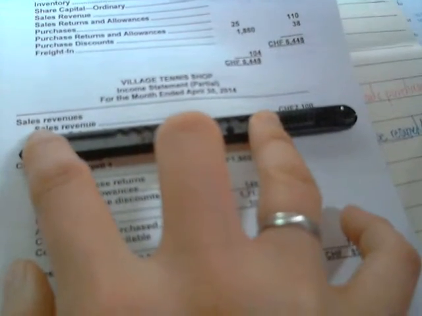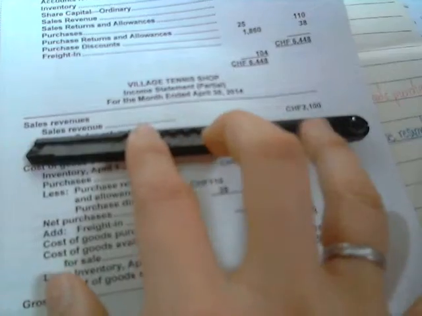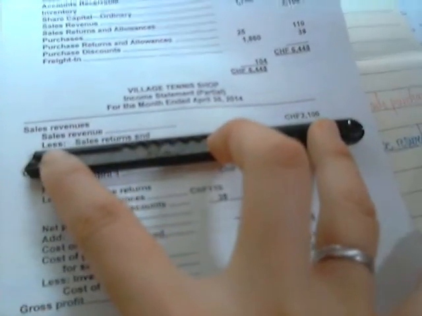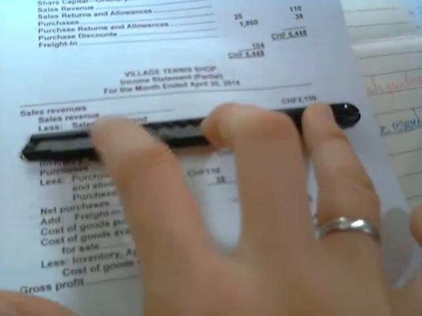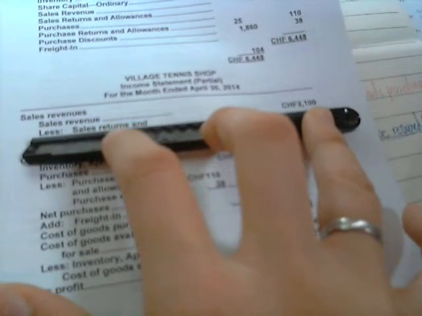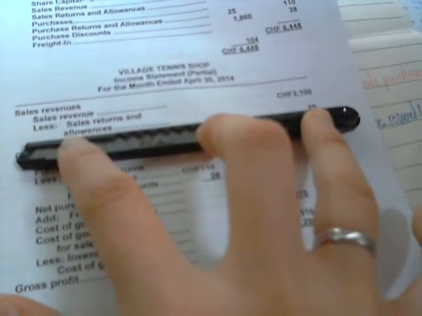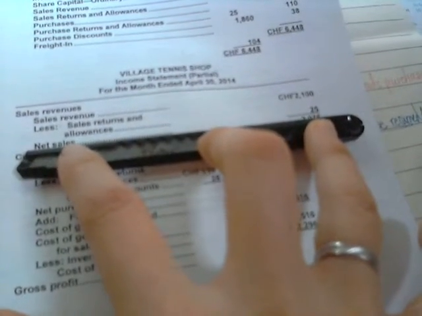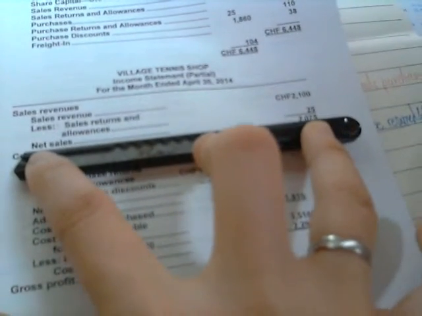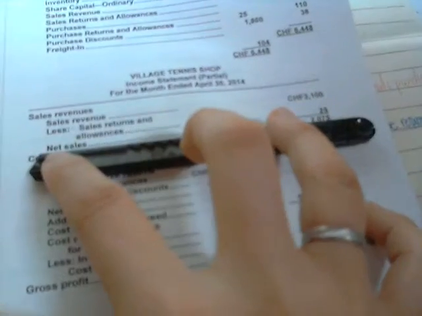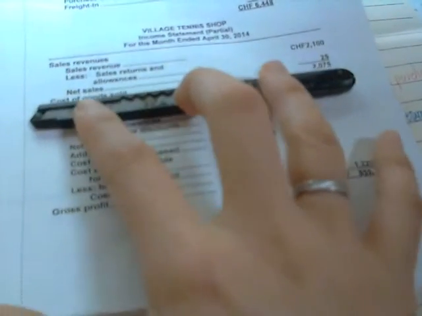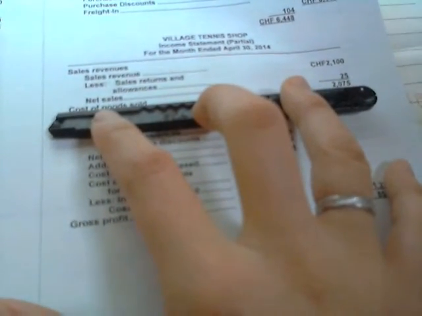Okay. So sales revenue is 2,100. Then we need to less sales returns and allowances and sales discounts. Sales returns and allowances is 25. There is no sales discount, so we get the net sales directly here. Now we are talking about the cost of goods sold. Do you remember from here?